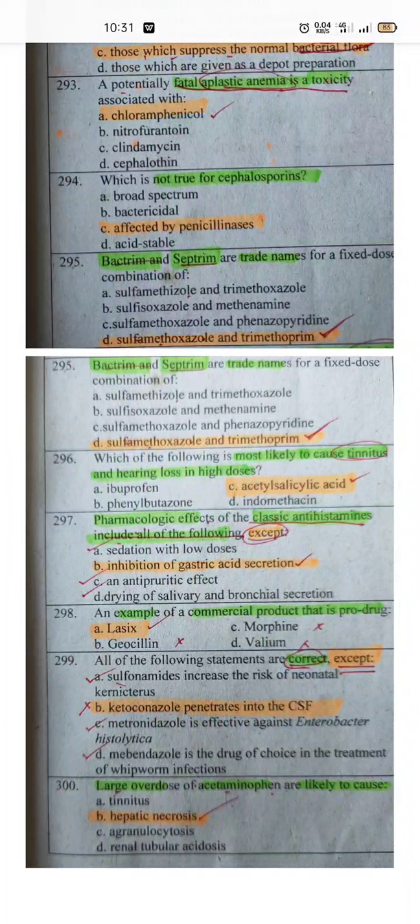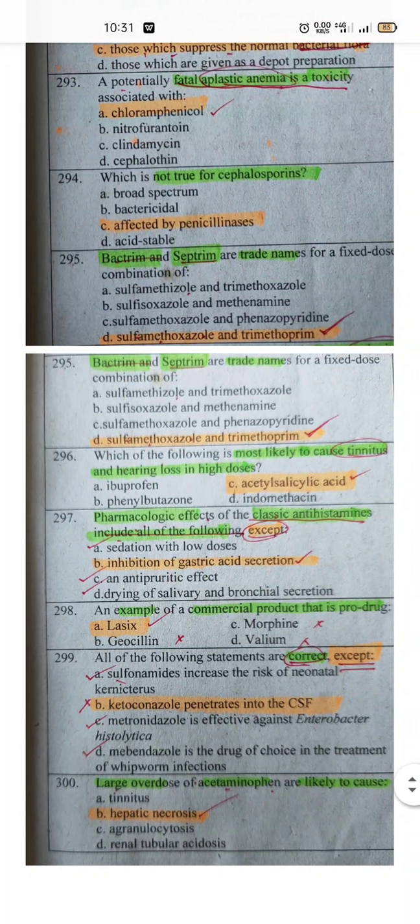The rest are pharmacologic effects of your antihistamines: sedation with low doses, antipruritic effect, drying of saliva and bronchial secretion. 298, an example of a commercial product that is a prodrug is your Lasix.